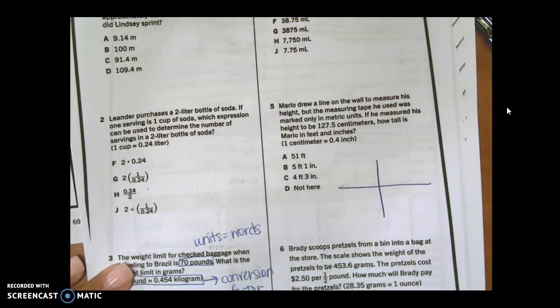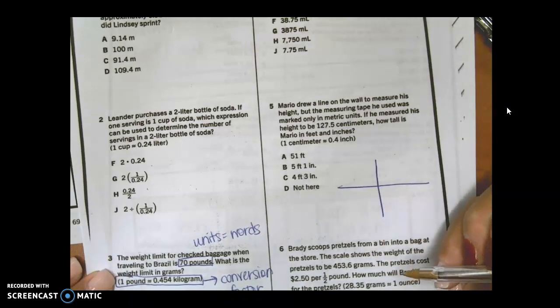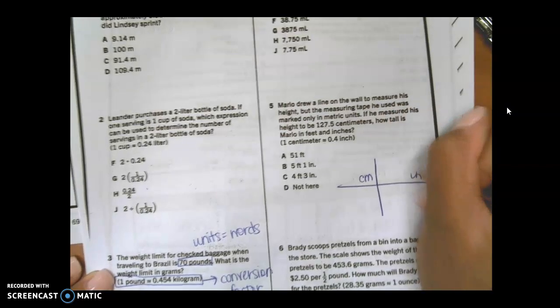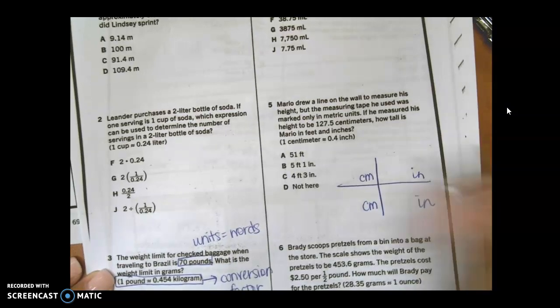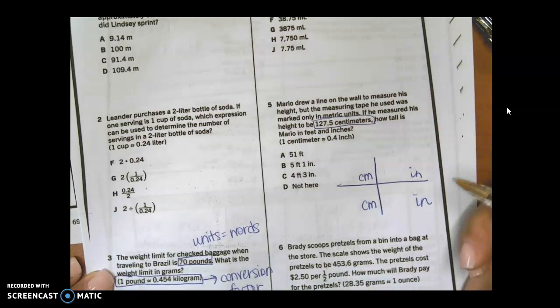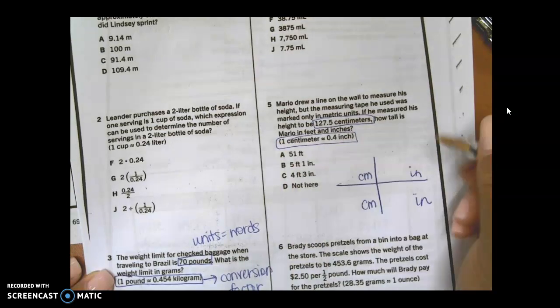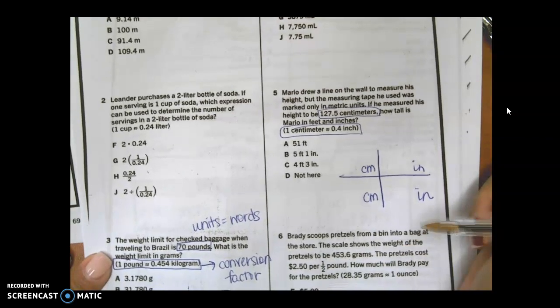What are the two things they're giving me? Centimeters and inches. Now, he is 127.5 centimeters tall, and 1 centimeter is about 4/10 of an inch. What do I put in my proportion?